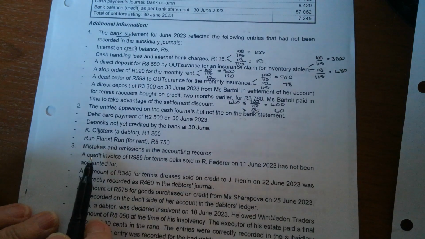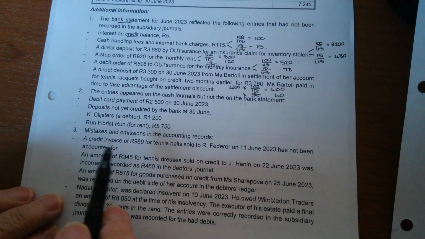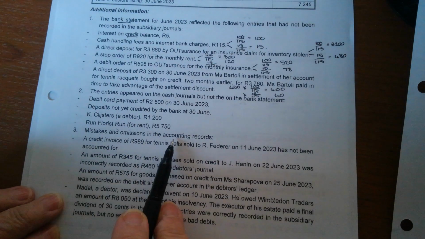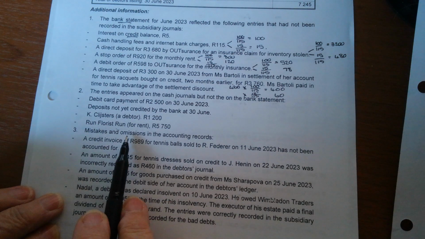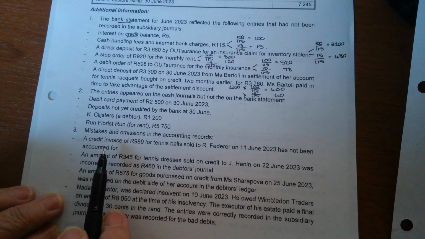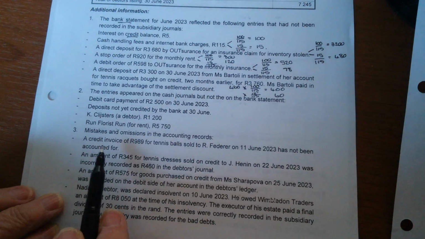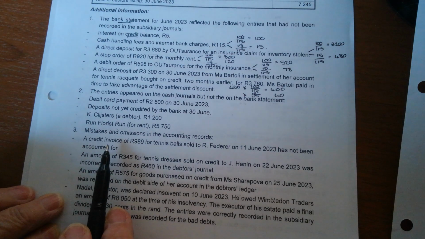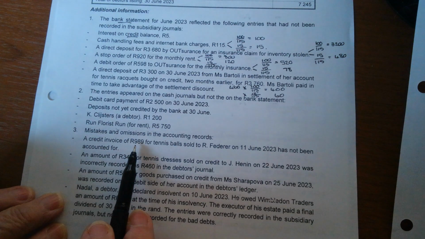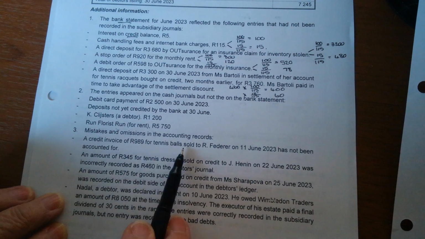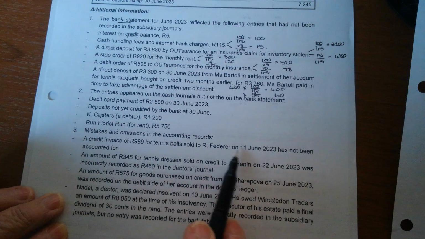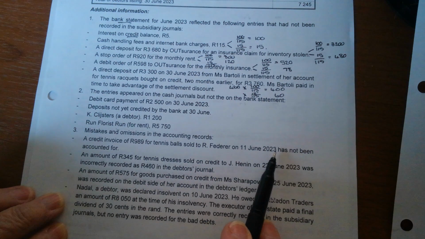Then there's mistakes and omissions. Now when we get to mistakes and omissions, it means that it can be that the business made a mistake or left out an entry, then we have to record it in the books of the business. If the bank made a mistake, it will be recorded in the bank reconciliation. A credit invoice of 989 for tennis balls sold to Federer on 11th of June has not been accounted for.